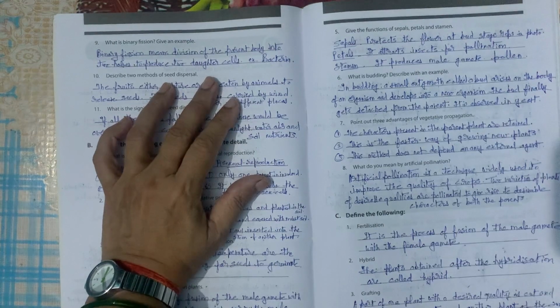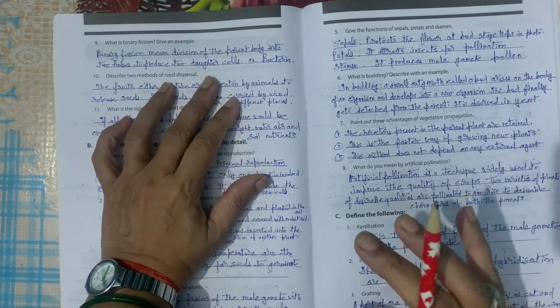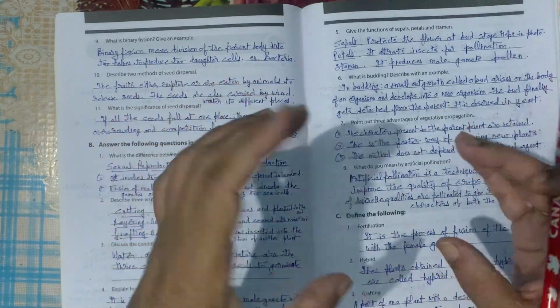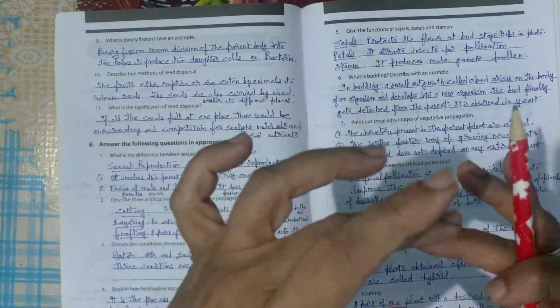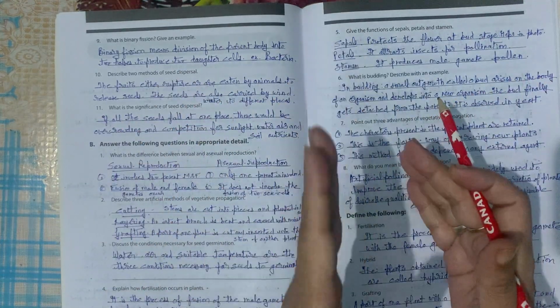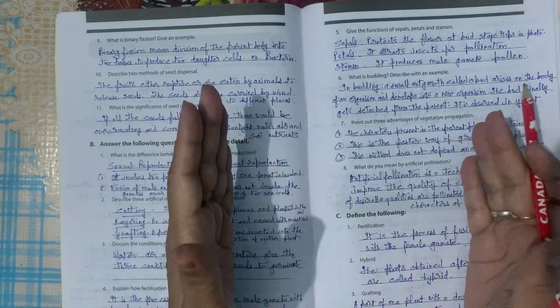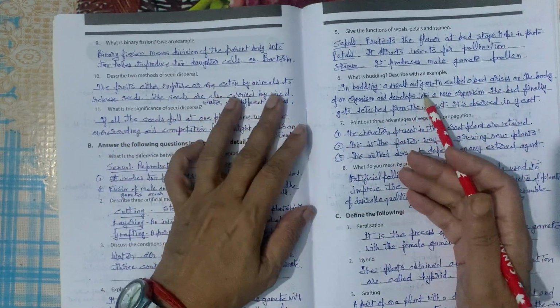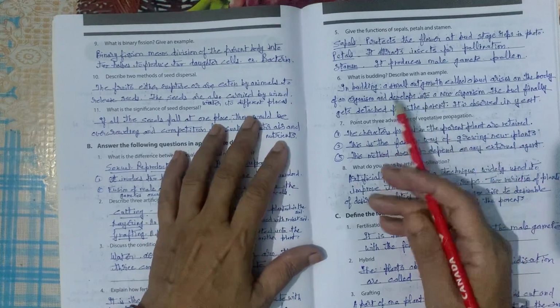When the cell contents increase inside the cell, a single nucleus is not able to control all the activities. Then the protoplasmic content just divides from the center, and the nucleus also divides. After the nucleus divides, a wall forms in the center and the cell separates. Two cells are formed from the one cell. Generally it is very common in bacteria, amoeba, etc.